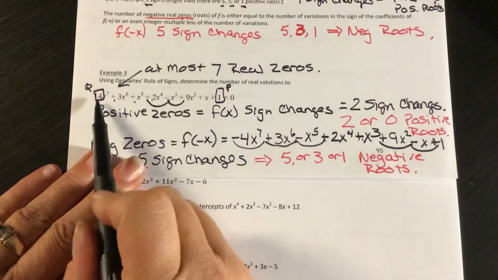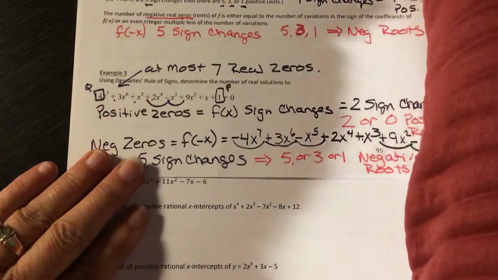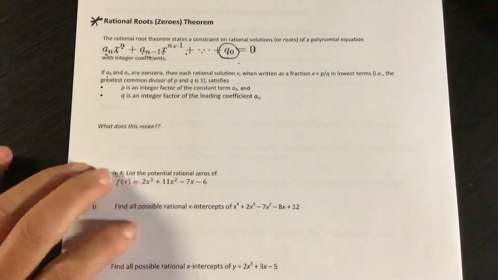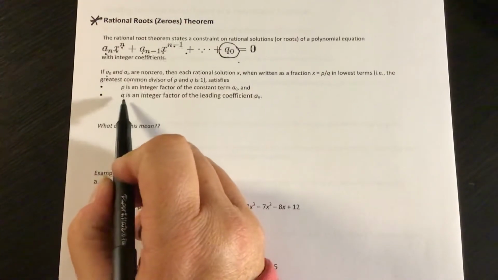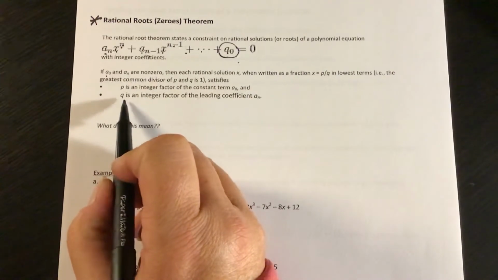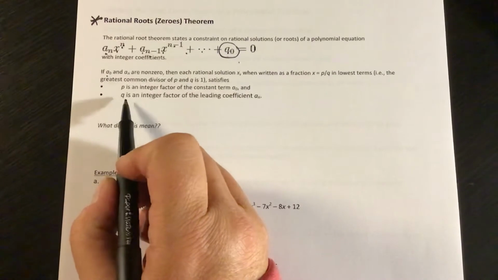So we're looking at the leading coefficient and the ending coefficient of a polynomial. We're going to take those numbers and factor them, and look for possible roots that could be factors.